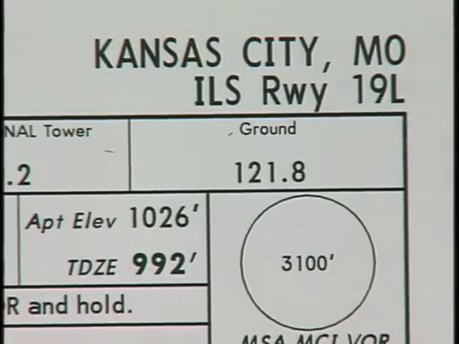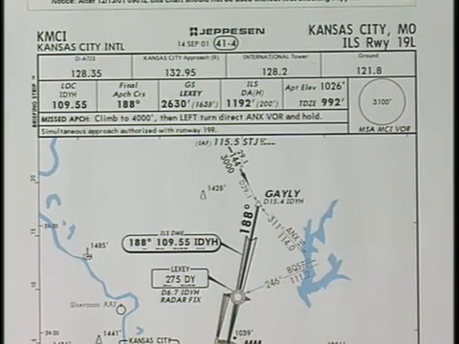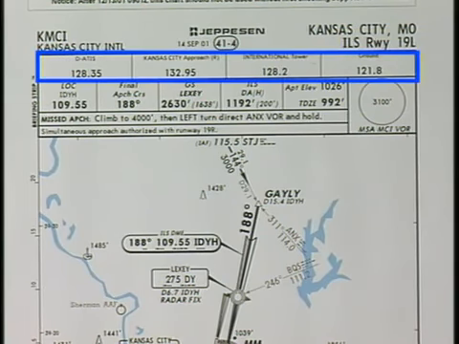Now that you know which approach to expect, you can concentrate your in-flight review on the specific chart. Briefing strip charts provide an easy way to quickly identify the primary items during this chart review. Make sure you have the correct chart by verifying that the heading matches the procedure you're about to fly. Use the communications row to review and set the necessary frequencies you'll use throughout the approach.